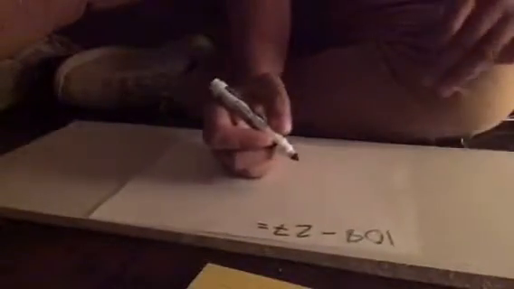So right here, let's say that we have the equation 108 minus 27. What I want to do is start off by making the first number. So as you recall, this is gonna be my flat.